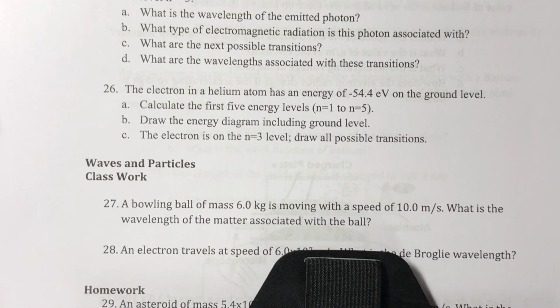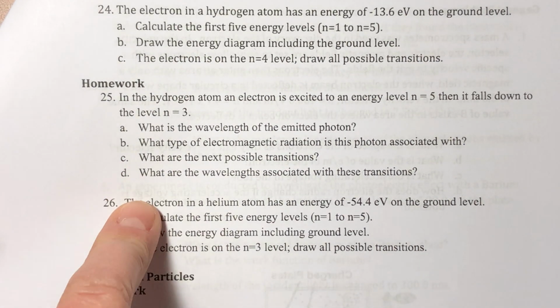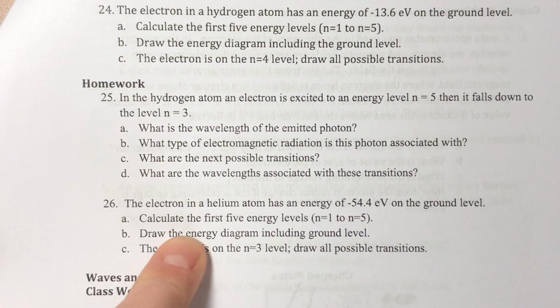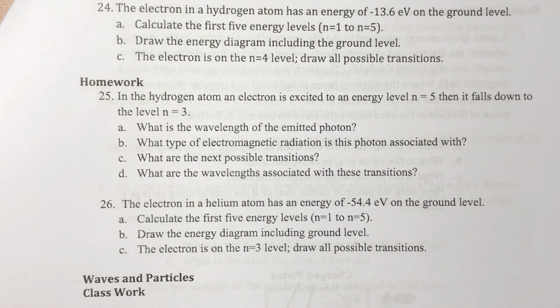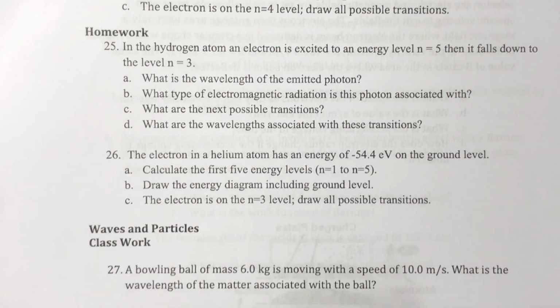Okay, so normally I do the classwork problems for you, but in this case, I'm going to do the homework one here. I'm going to skip 24, so you can do 24 and 25 for homework. I'm going to do 26. I just think 26 is maybe a tiny bit harder than 24, which is why I'm going to actually do that one for you. And I'll talk about the difference between the two as we go along.